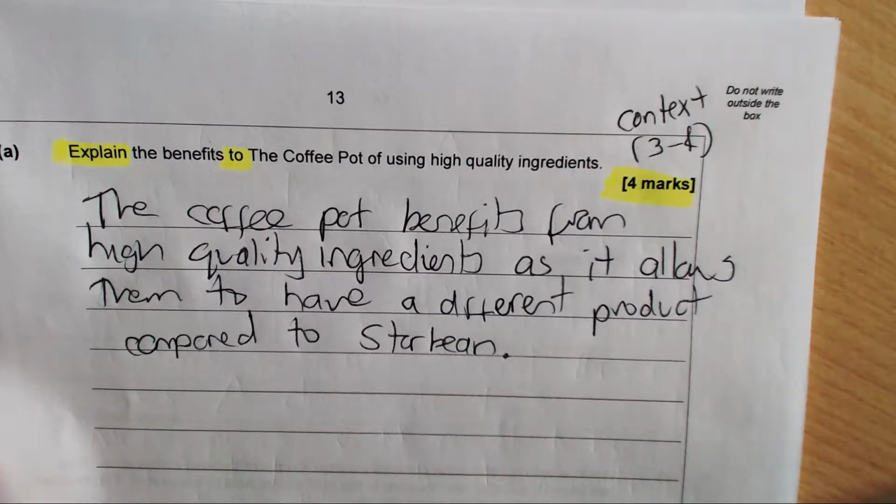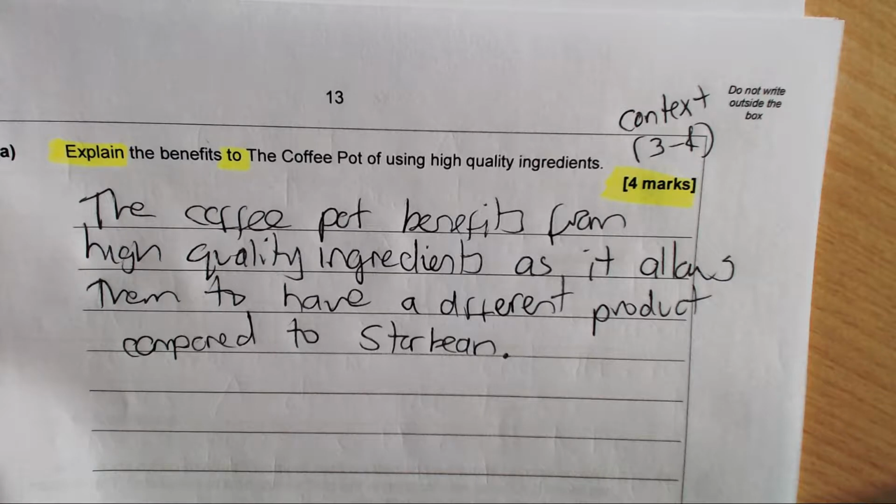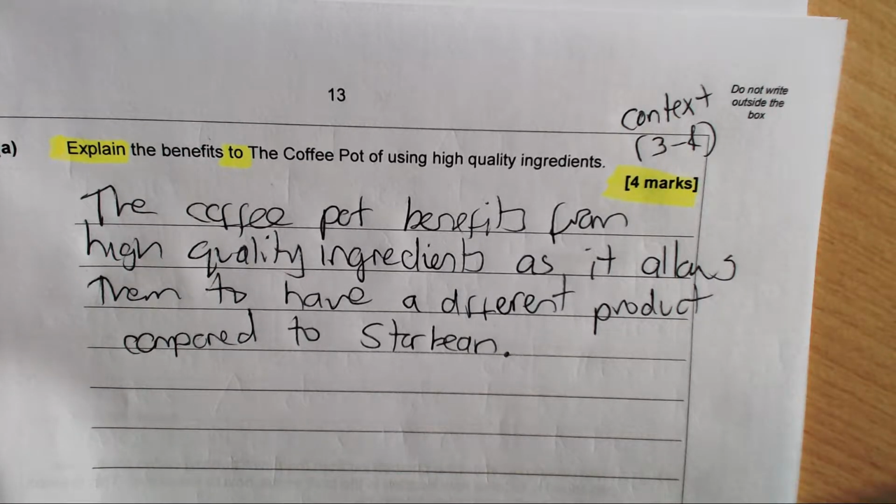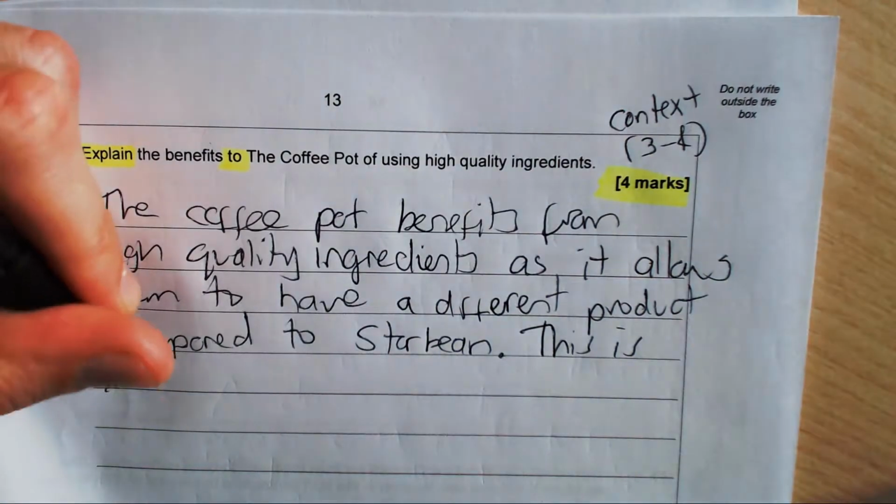Starbean are clearly a branded chain. They are not using high quality ingredients, or at least if they're charging cheaper prices, we can infer that from the case study. This is important.